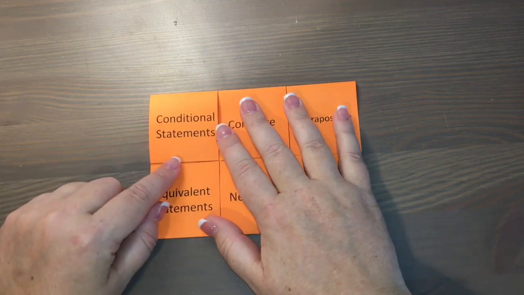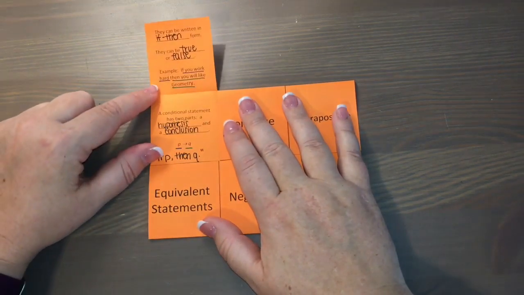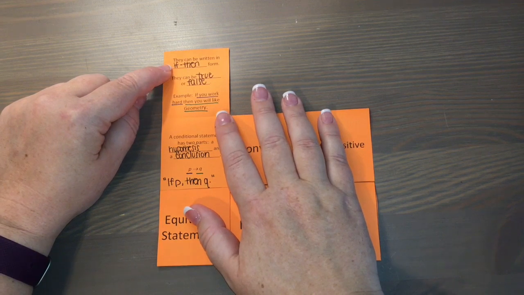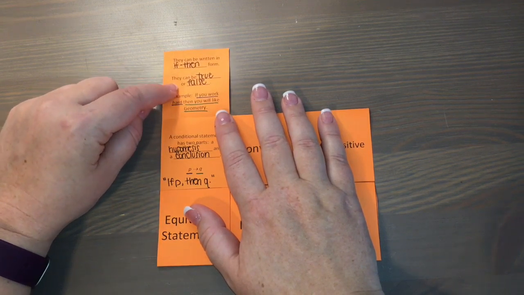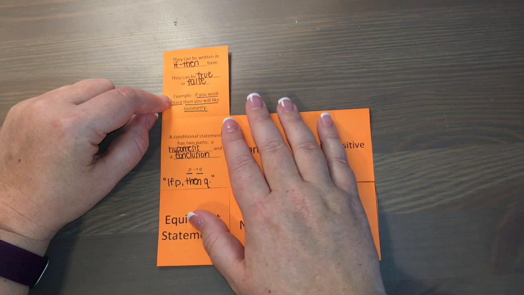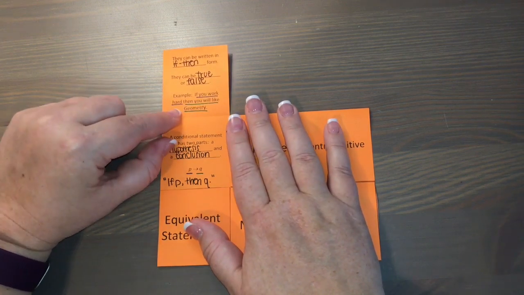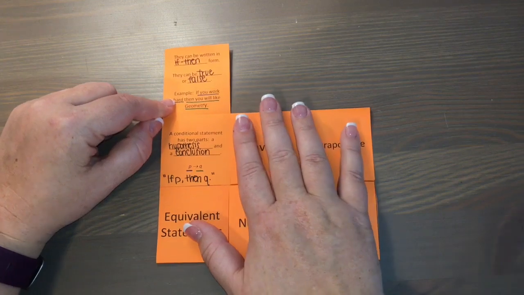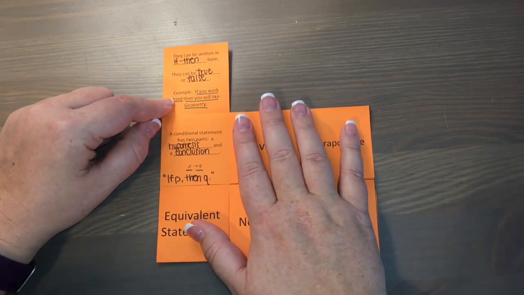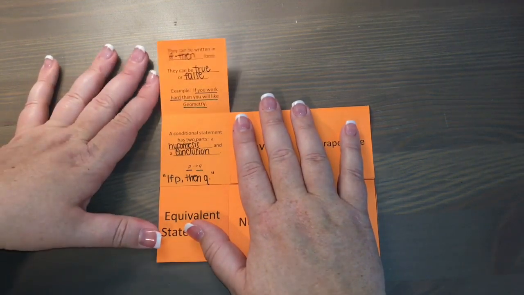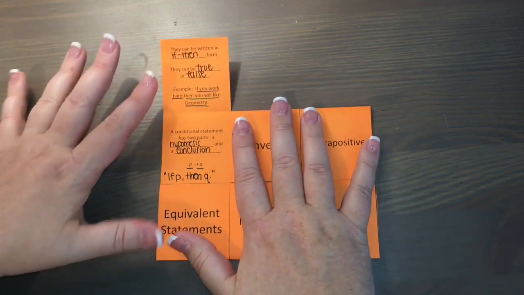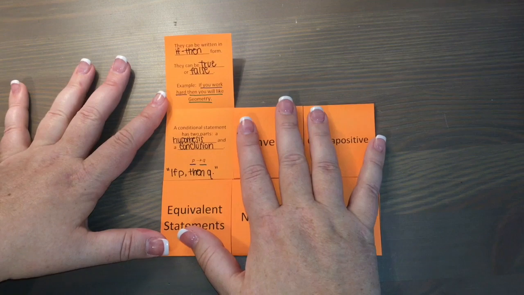So our first flap here, it's conditional statement. They can be written in if-then form. They can be true or false. An example of a conditional statement is, if you work hard, then you will like geometry. If you remember what a condition is, it's you'll do something if someone else will do something. There's a condition that goes to it. That's what this is. This is a conditional statement.